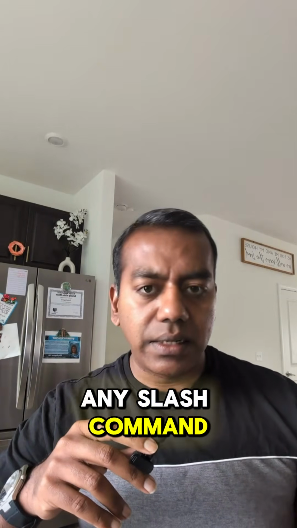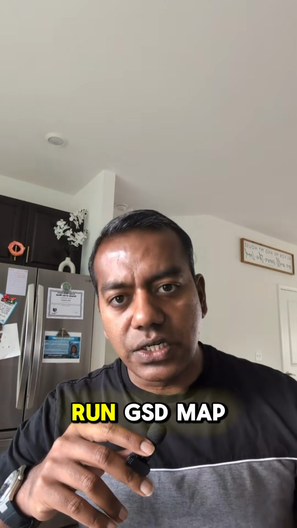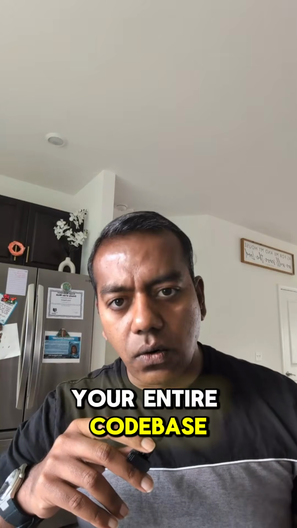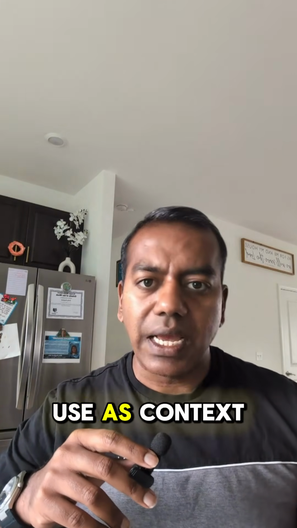Any slash command that starts with GSD is a GSD command. If you already have an existing project, the first thing you do is run GSD map codebase. GSD will analyze your entire codebase and create a knowledge base for your project, which it will use as context going forward.